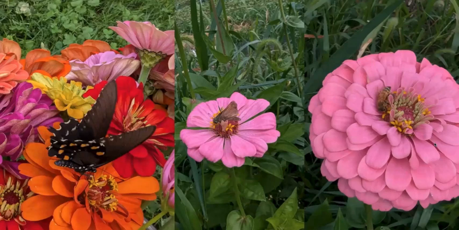So this one here is to remind you to make sure you take pictures of your pollinators and your flowers as part of your hive tracks.